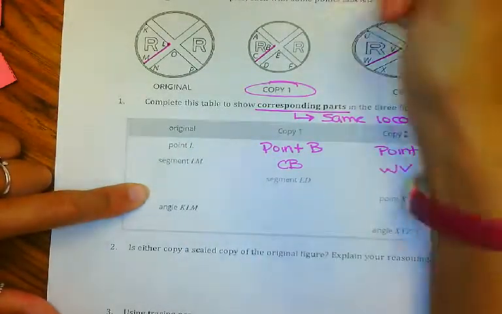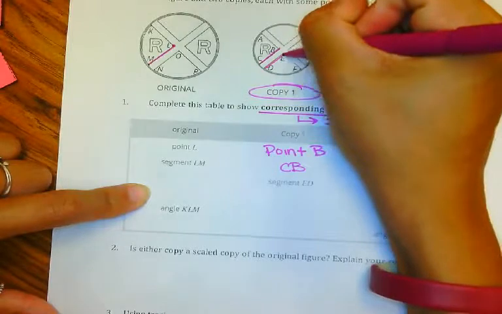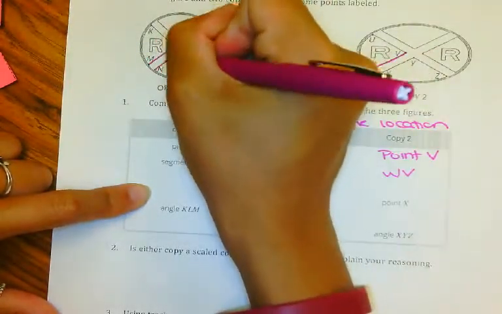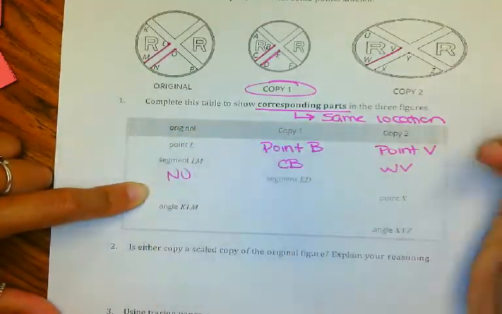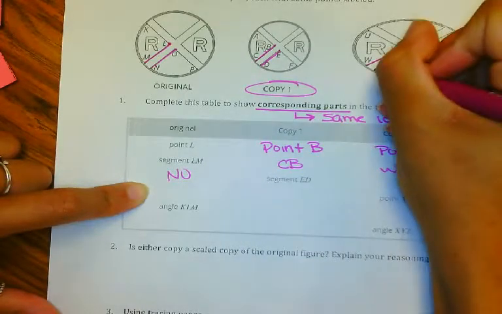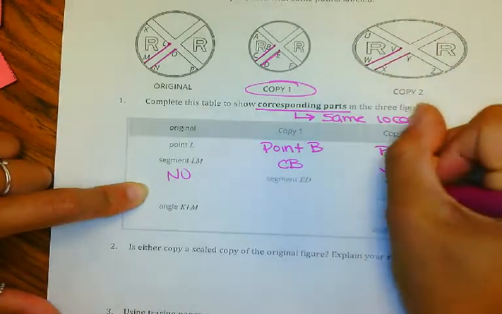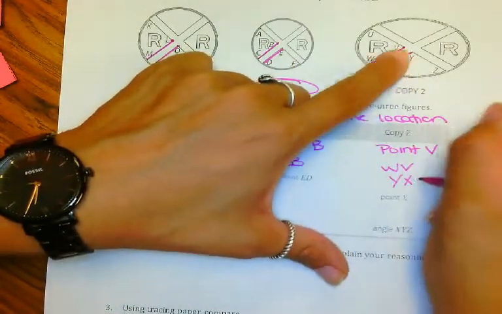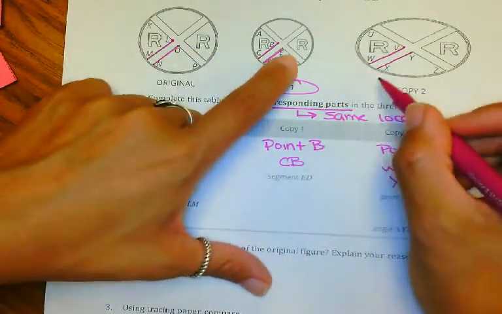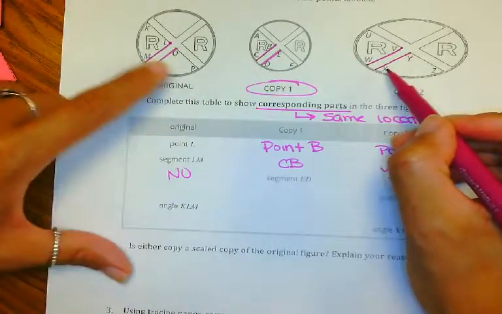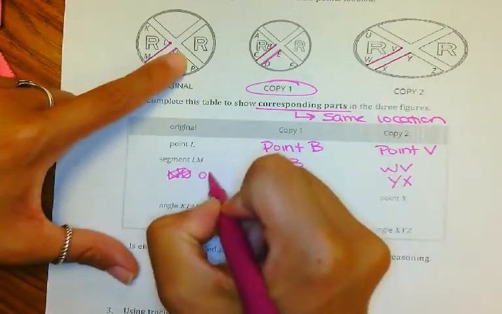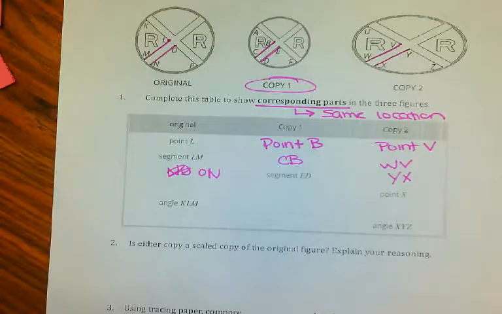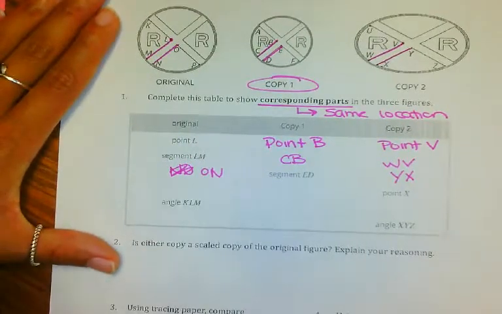Alright, so the next one says ED. ED is right here. ED in this one goes with NO here. And then it goes with XY here. Or actually, ED, so it goes with YX. Make sure you keep it in the same order, right? So it says ED, so you want YX. And then this should be OM. Okay. Alright, so pause the video, do the rest of them.